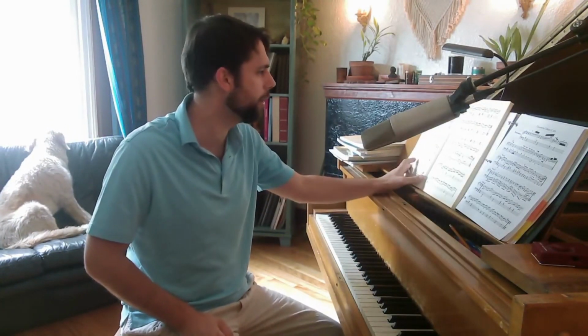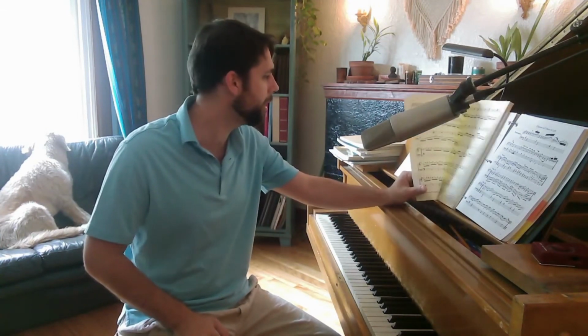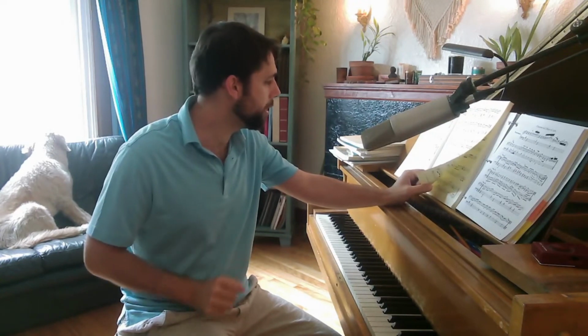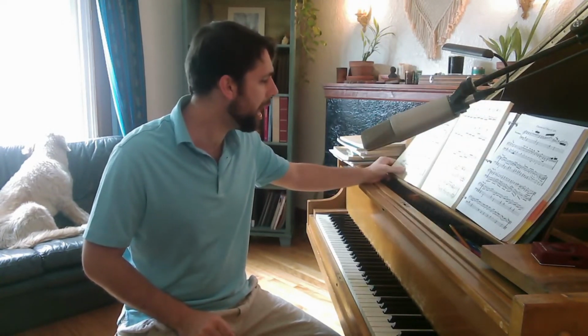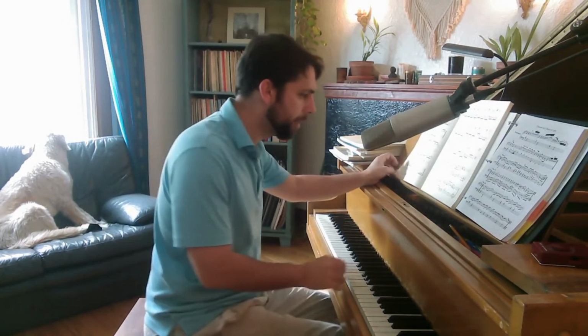Hi everyone, we're here live and we're going to talk about right-hand trills in Handel, in particular the G major Chaconne, and how to decipher what's written on the score, and we'll just discuss a few different ways of doing that. We're going to look at the main theme as well as variation number 9, the one in minor.